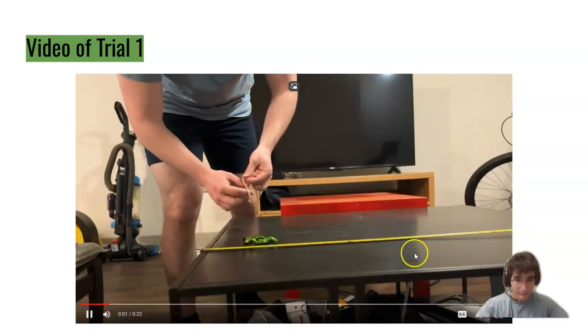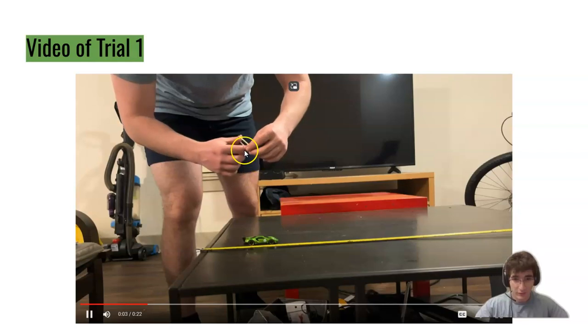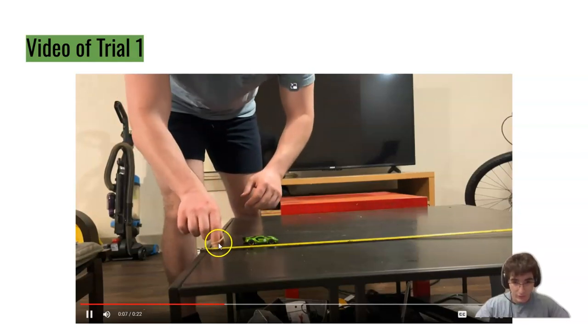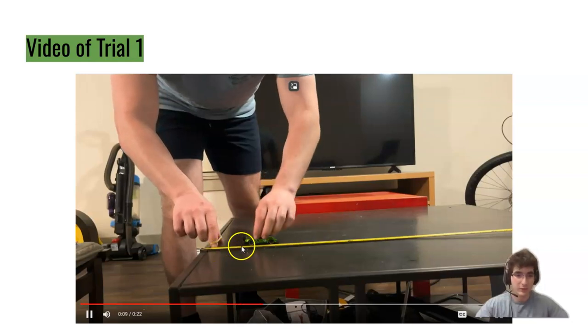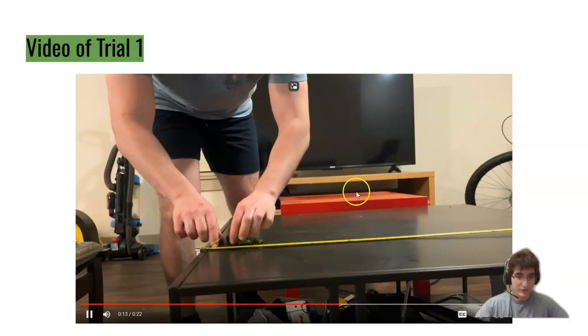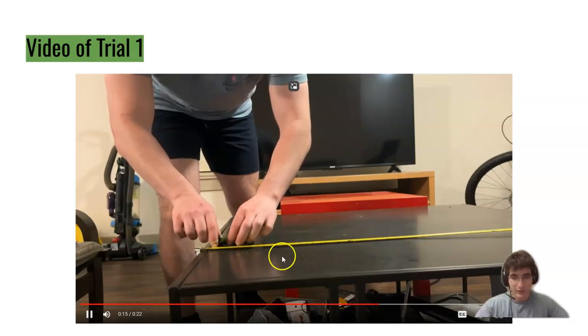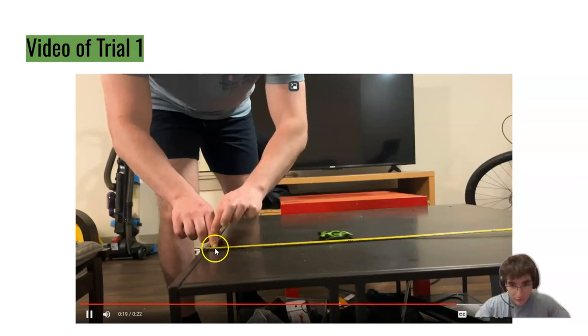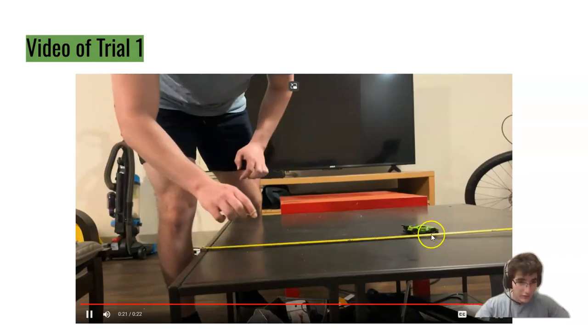So I have a little video of me doing the experiment. As you can see, I put the rubber band around my fingers towards the base, and that's just trying to keep the values of W, L, and R consistent, which is pretty difficult to do. And then I line it up in the middle. I also have the front of the band lined up with 3.5 centimeter mark, and then I release the car.